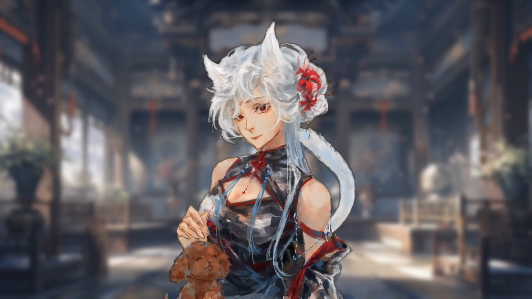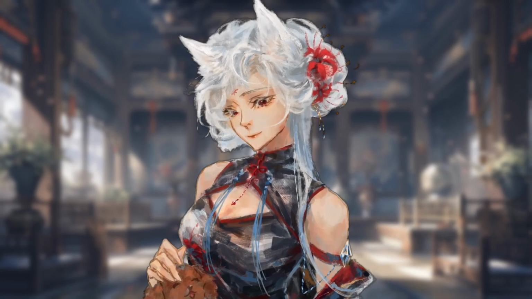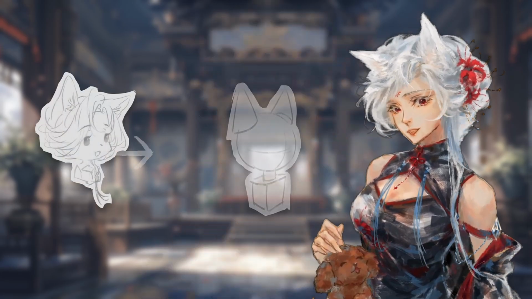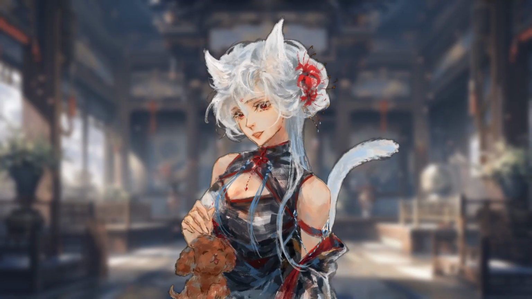There is one trick that all artists use when they draw something. Well, anything actually, and that is to break it into simple shapes. So let's talk about it.